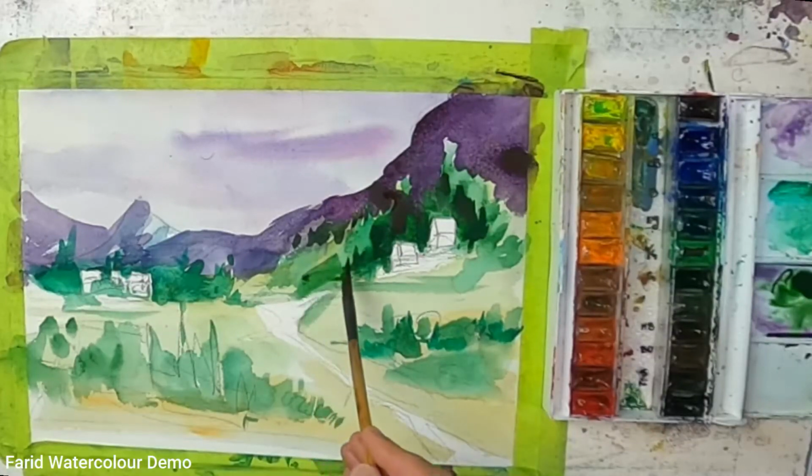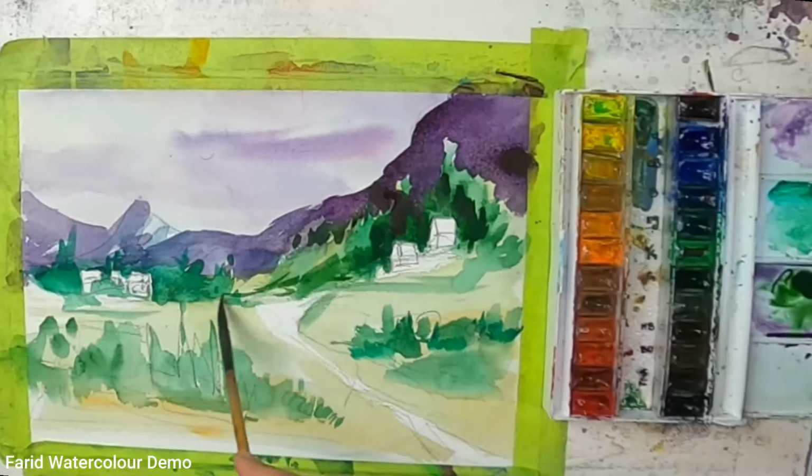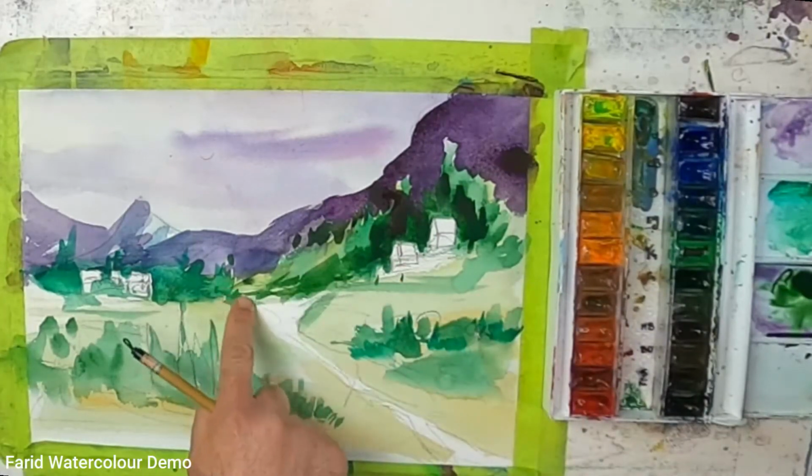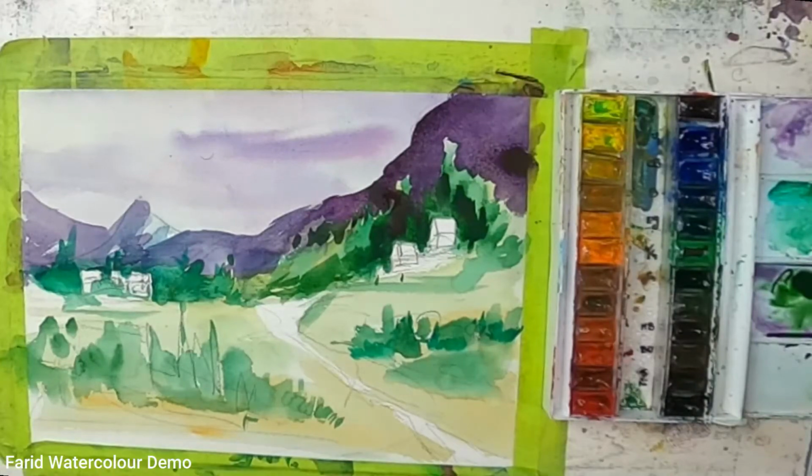And as I told you, it's always better to follow the form of the object that we are painting with the brush. So if you are painting a mountain, it's better to see what the direction of the form is and use the brush based on those directions.